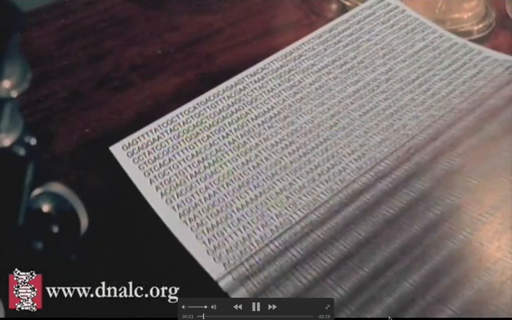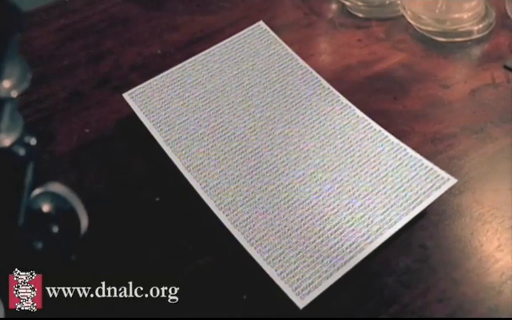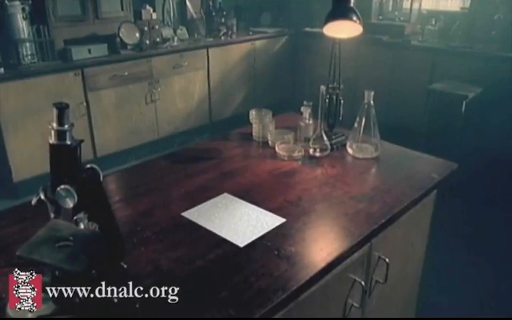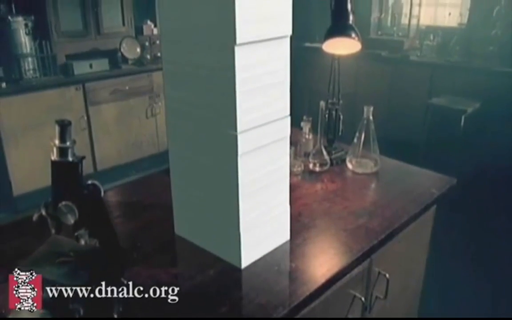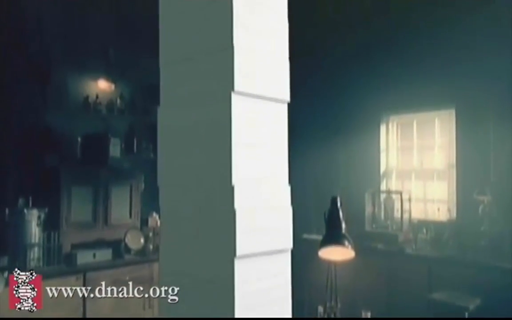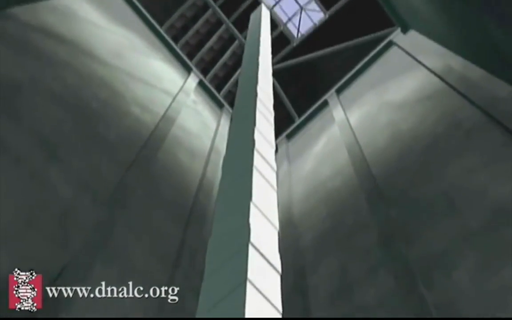Think of how many letters fit on a single page. And now imagine a stack of pages 300 feet tall. That's how much information is stored in the DNA inside every human cell, the entire human genome.